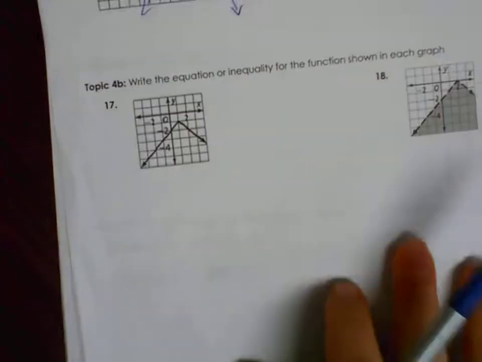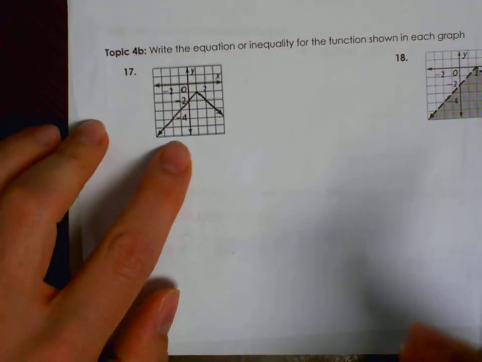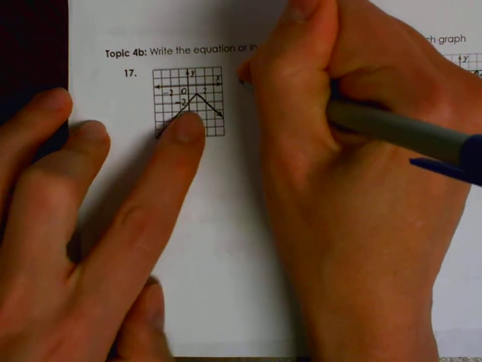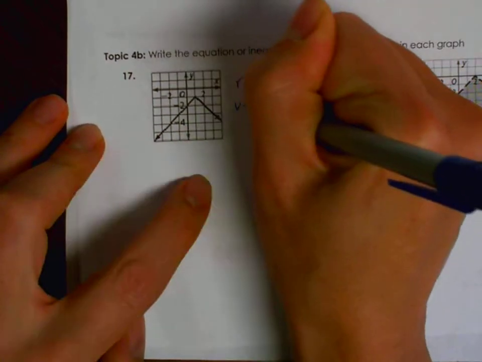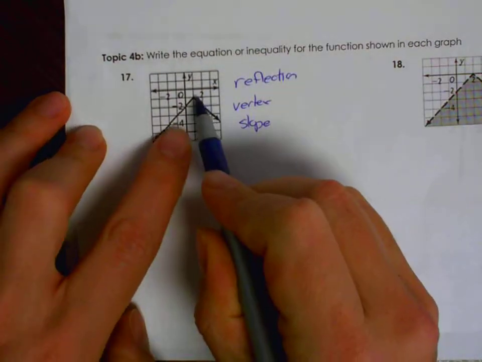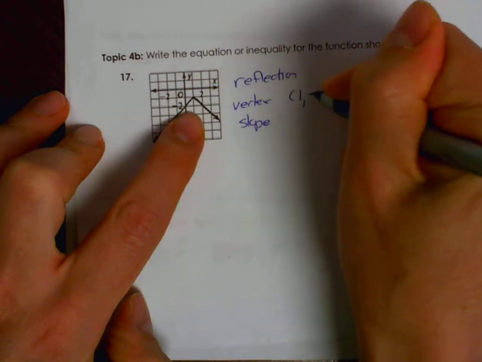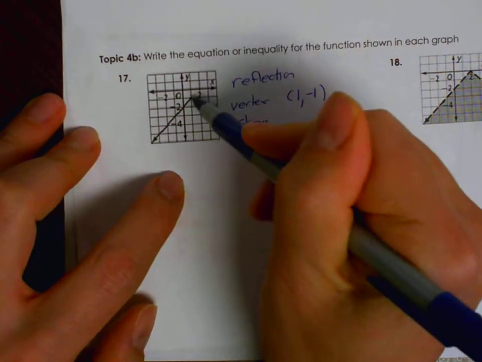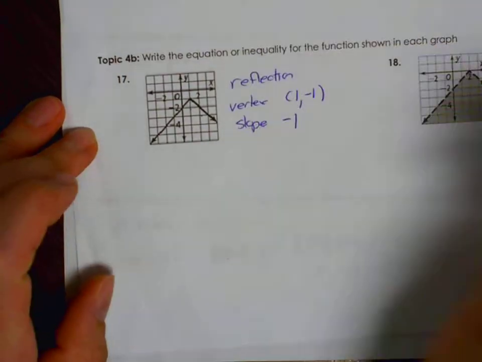Okay, number 17, write an equation or inequality. So to write it, I want to make note that it's a reflection, but what you really need is the vertex and the slope. So my vertex is here at, it looks like 1, -1, and my slope is down 1/1, down 1/1, so my slope is -1.